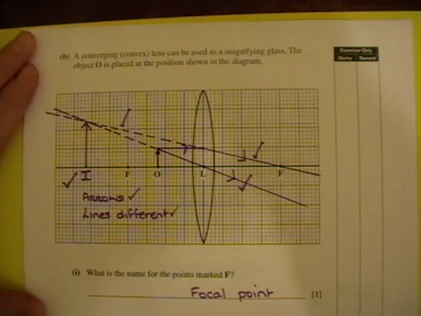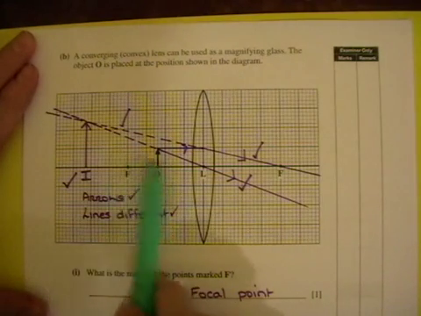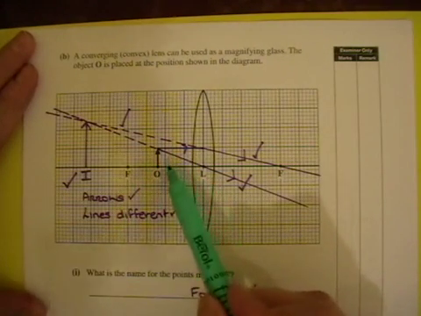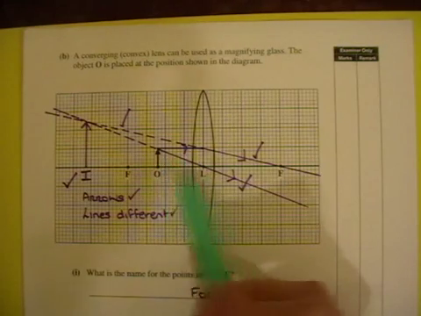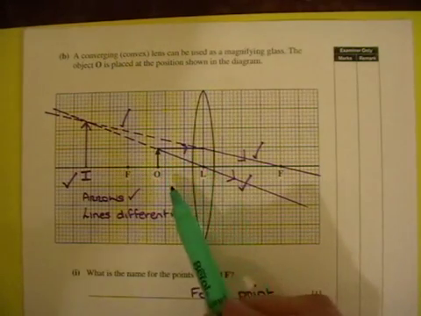So it's really worthwhile being able to do that, and this is a very common one to come up, and it's very often you would need to make sure you know a use for it, and the use is, of course, a magnifying glass.